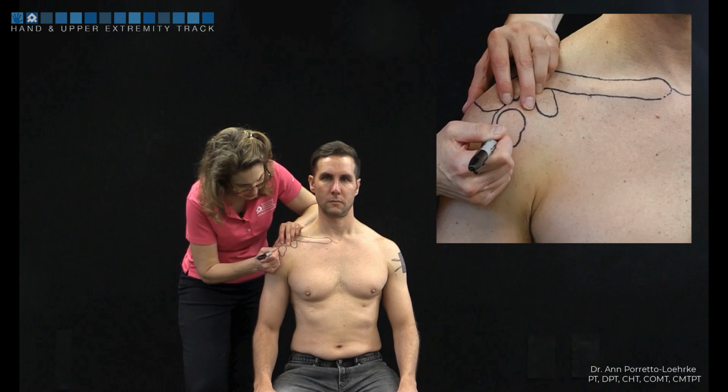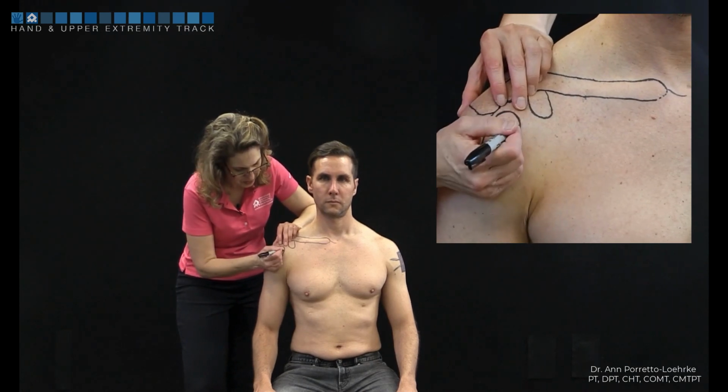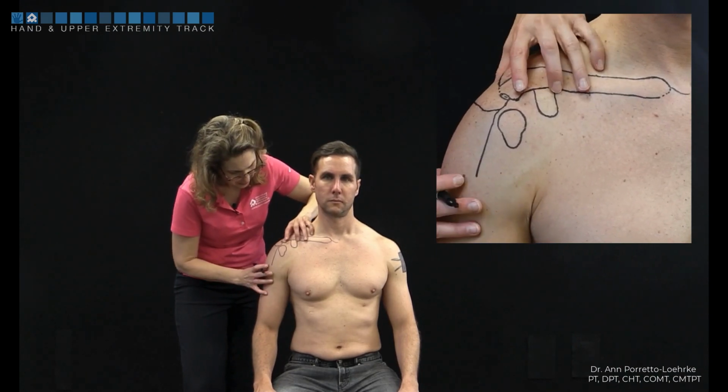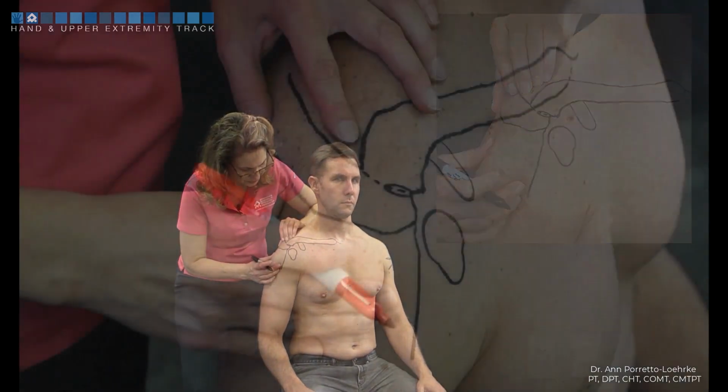So we see this is going to serve as our attachment for the subscapularis coming in. We have our coracoid process. We have our bicipital groove.